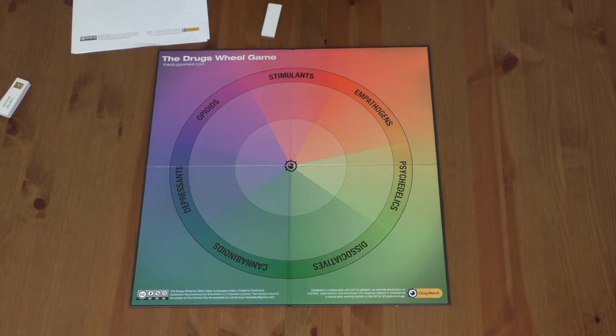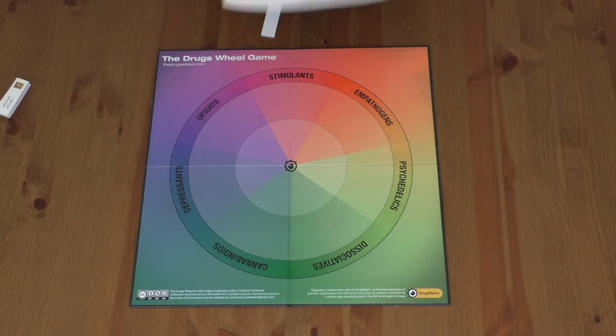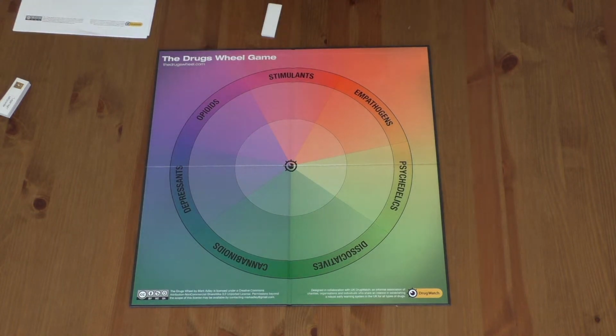So we're going to try and give an overview of how I run the Drugs Wheel game. I'd certainly be very interested to hear how other people do it. We're going to use the printed version of the game for this, as it's sort of easier to maneuver around. Just a couple of things. The instruction booklet, this one here, gets updated regularly. So if you sign up to the mailing list on the website, you get updated when the new versions come out.